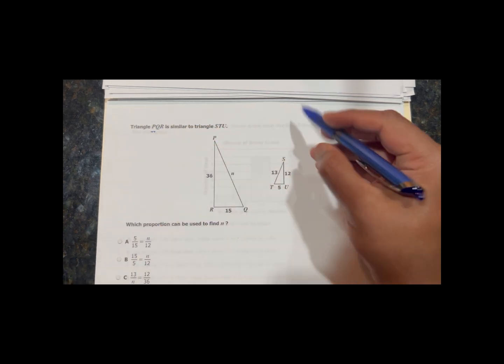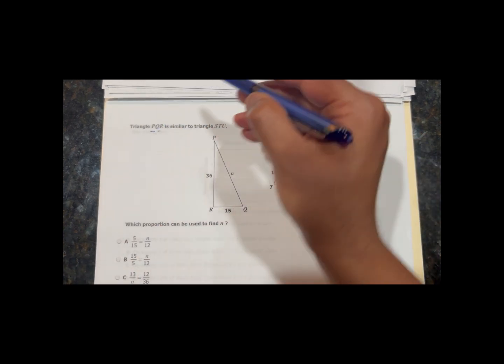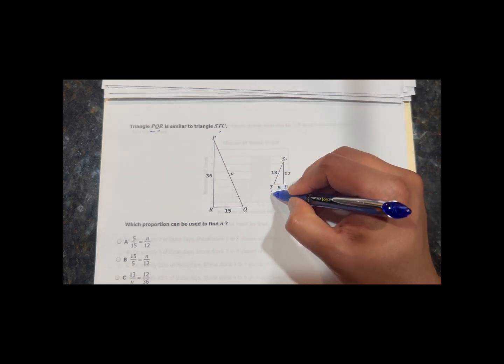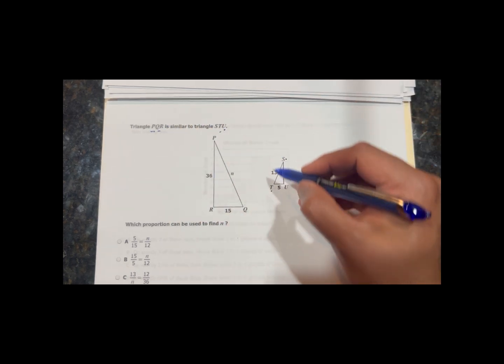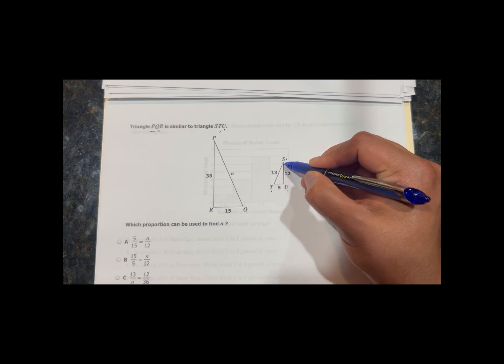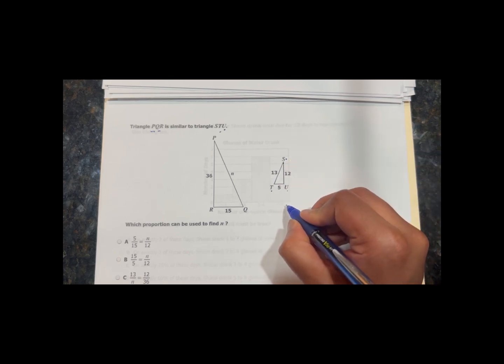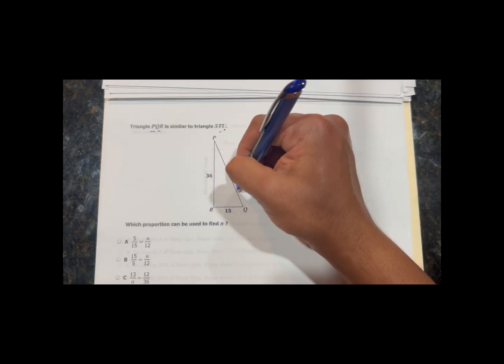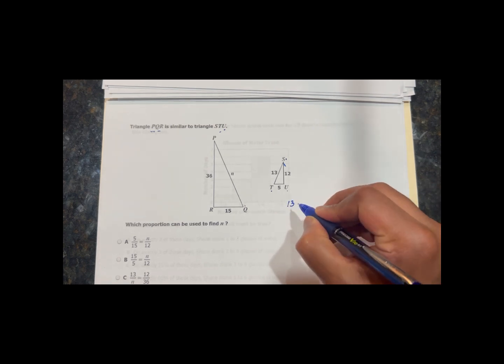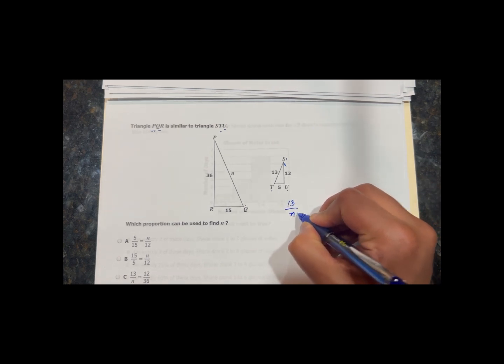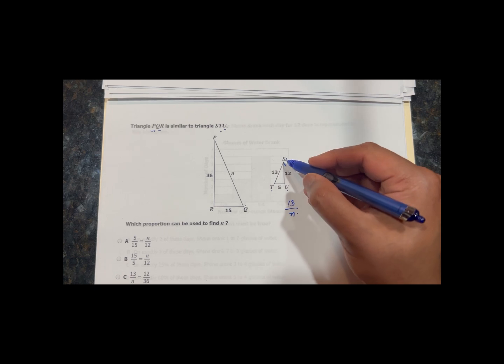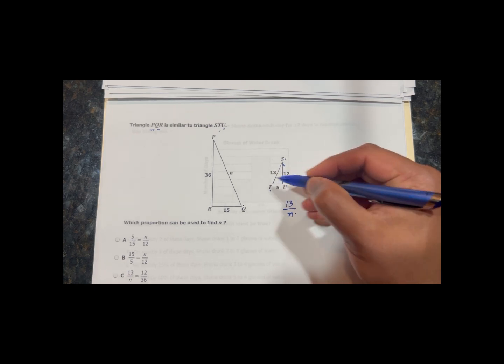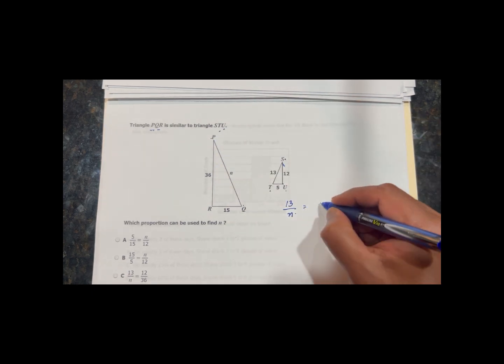Okay. Again, similar triangles, always pay attention to what they're saying. P should be similar to S. Q should be similar to T. And R should be similar to U. Okay? So this is the hypotenuse, and this is the hypotenuse of this triangle. So 13 and n should be the same ratio. This is the adjacent, so 12 and 36 should be the same ratio.